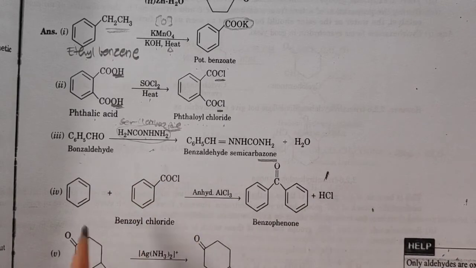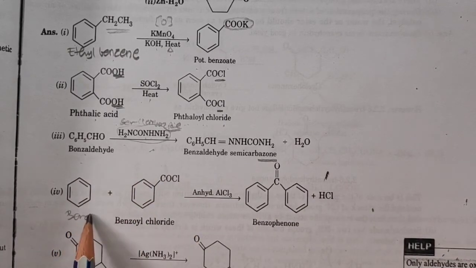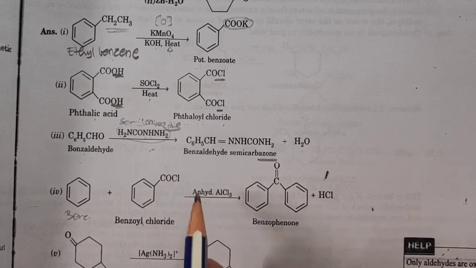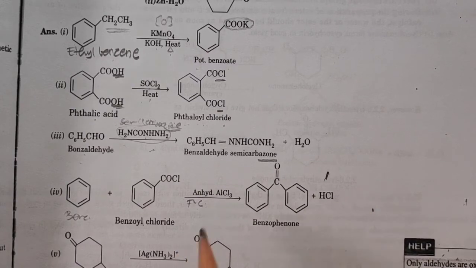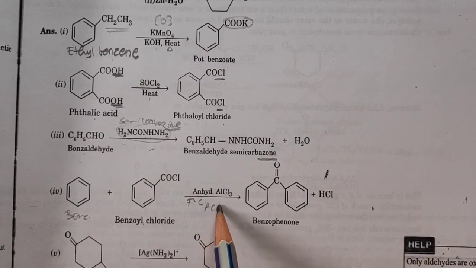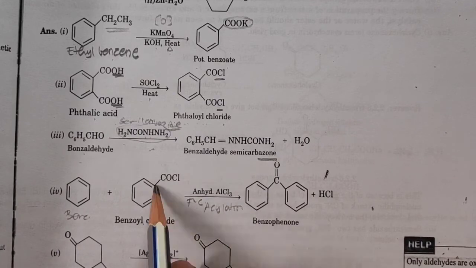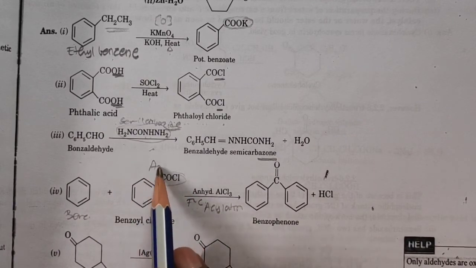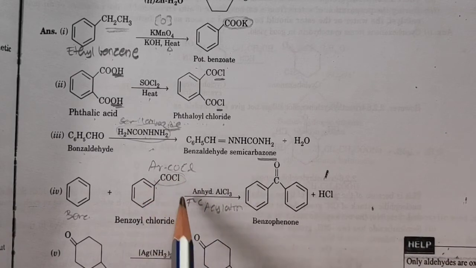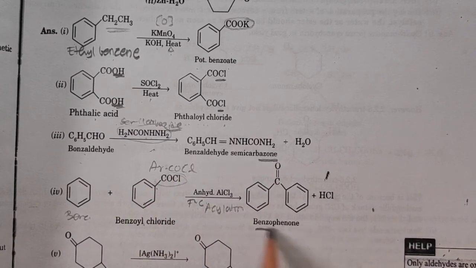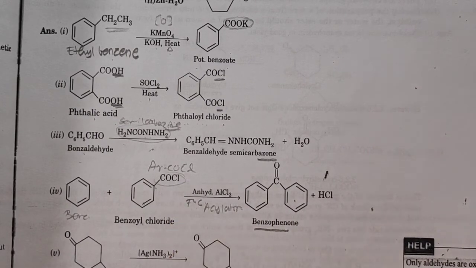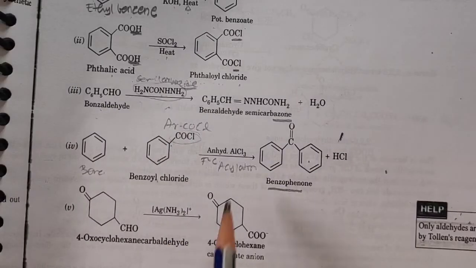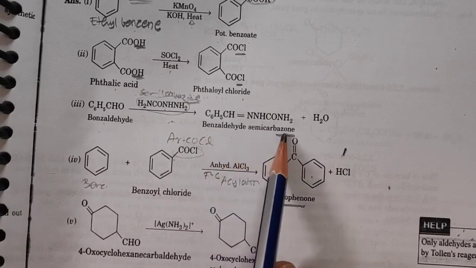Next is benzene plus benzoyl chloride with anhydrous AlCl3, which means you can see Friedel-Crafts, what we have seen. Now that same concept you can use here, Friedel-Crafts acylation. What is the word? Acylation, right? This is ArCOCl, instead of RCOCl. So benzophenone you will get. Understood? Then the next. So here you get benzaldehyde semicarbazone.